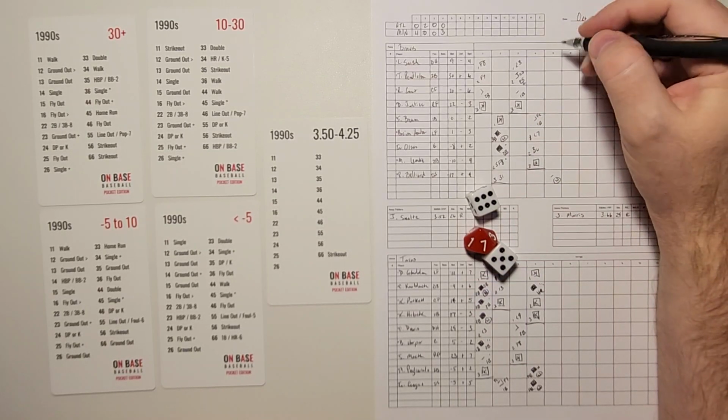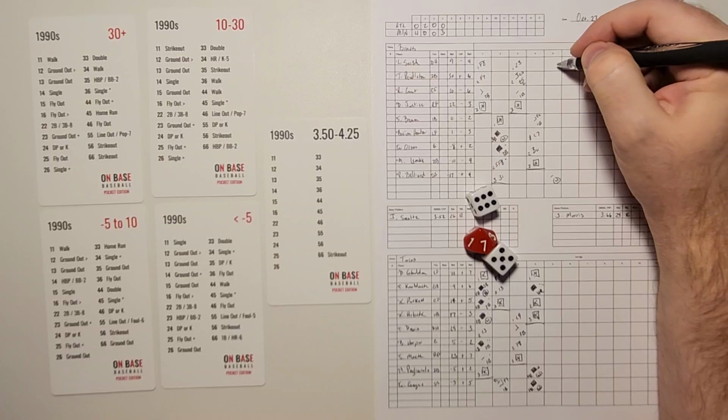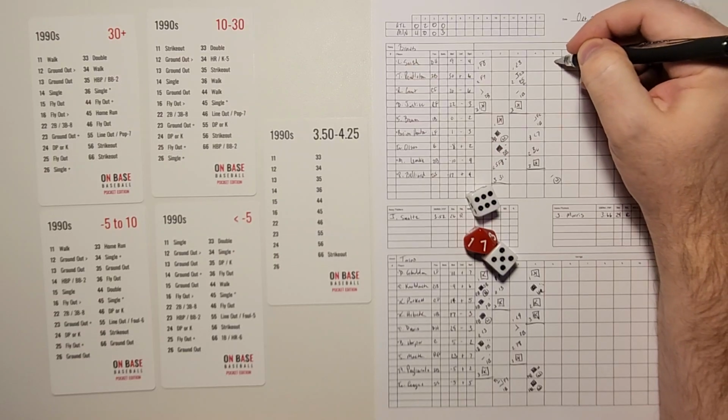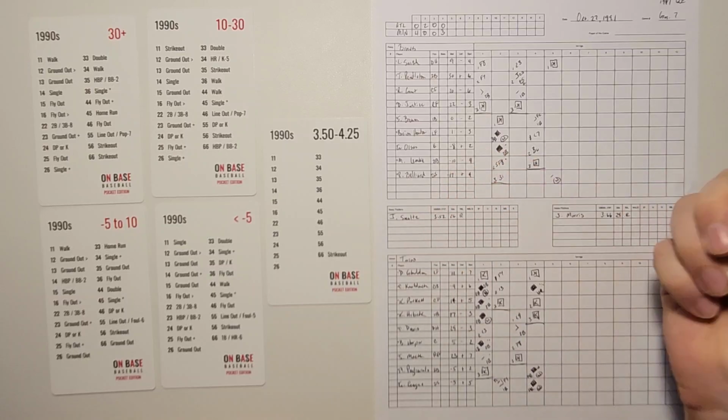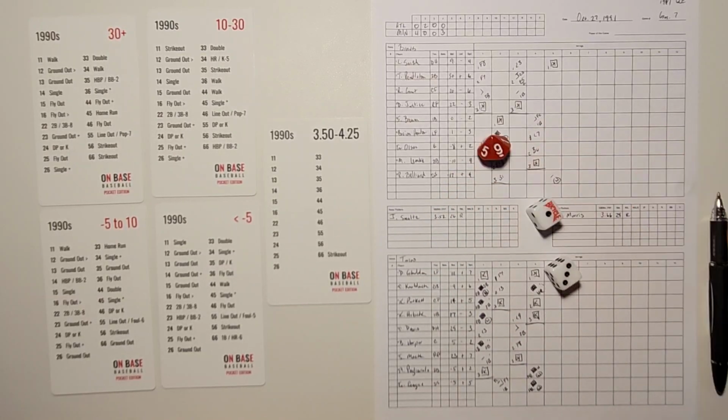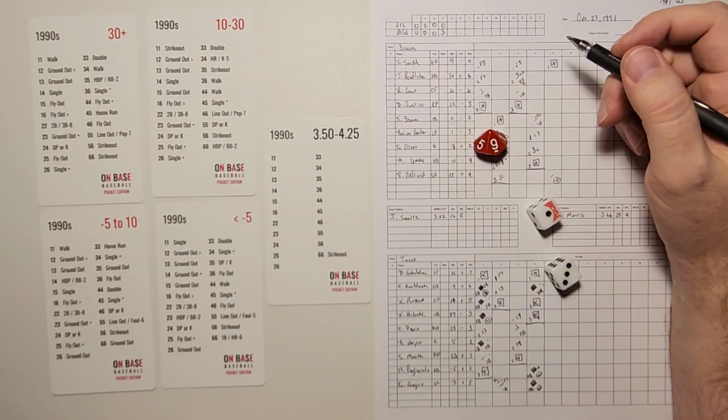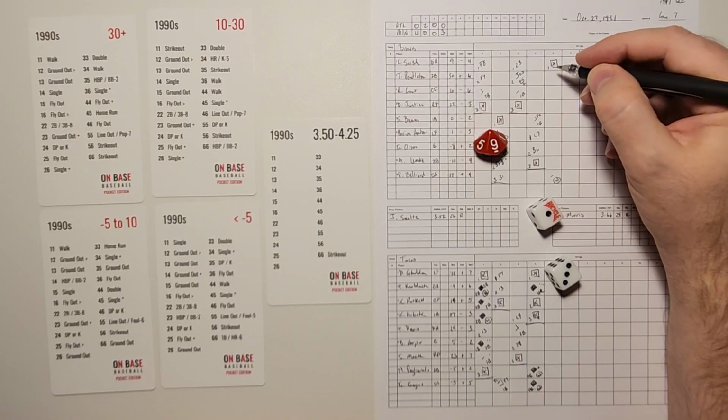56 to Lonnie Smith is going to be a strikeout. So that's a strikeout all around. And that'll be a strikeout looking. Brings up Terry Pendleton. Pendleton 0 for 2. This will be a ground out to the second baseman.